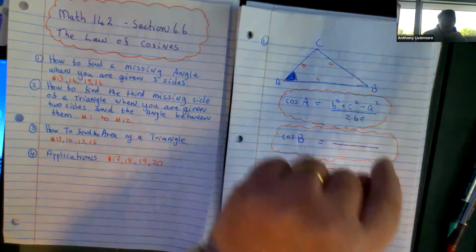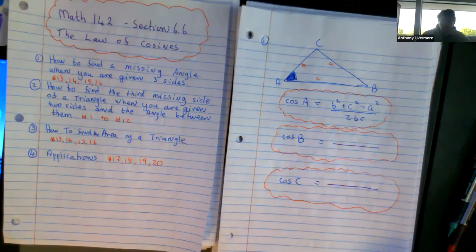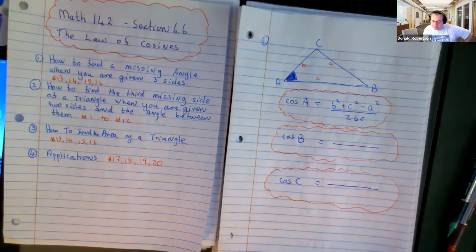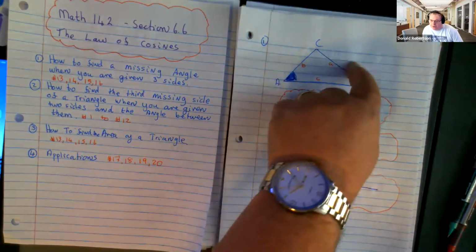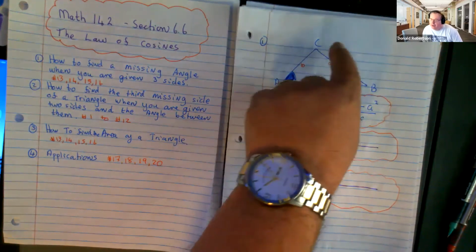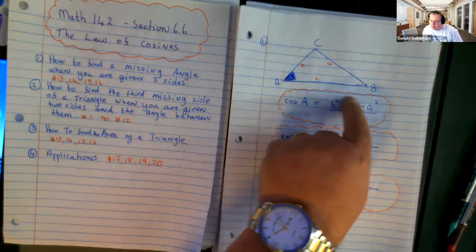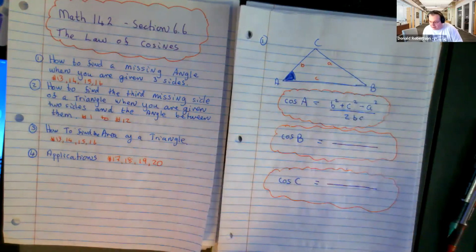I have a question. Yes. So are those just using the sides? Yes. Okay. And because that's the only things you're going to know in this question, you're only going to know the three sides. So the formula only uses what you're given, the three sides in this case.